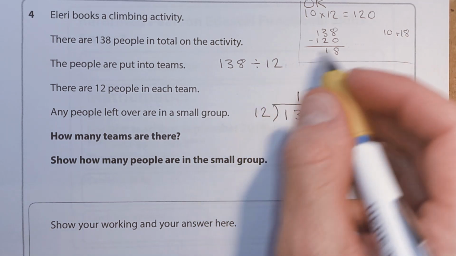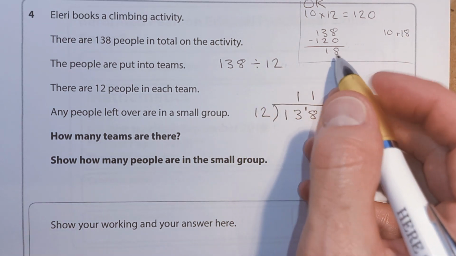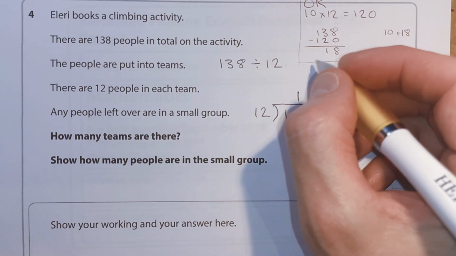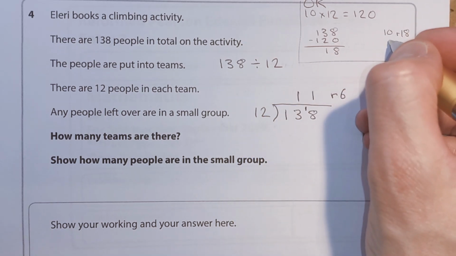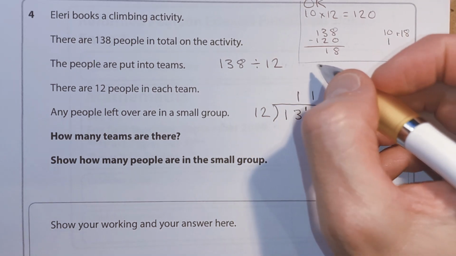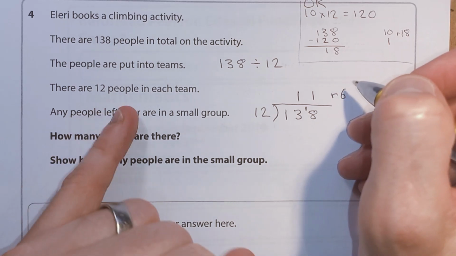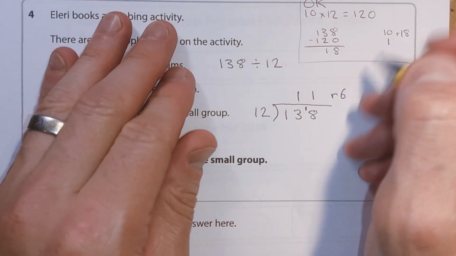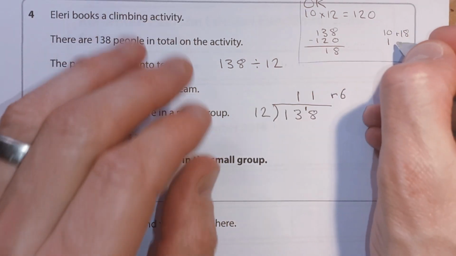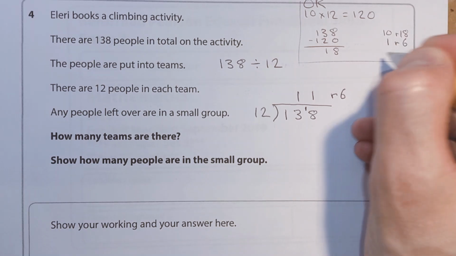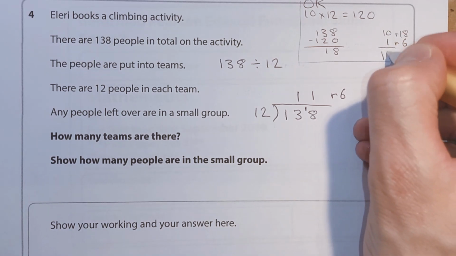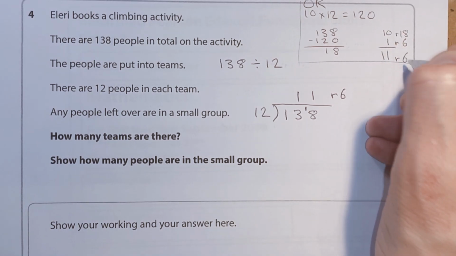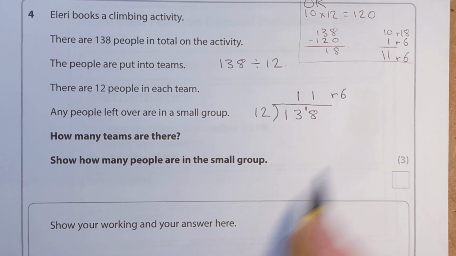But actually 12 goes into 18 as well. And this is what we saw down here. 12 goes into 18 once. And then from 12 to 18, we've got 13, 14, 15, 16, 17, 18. So we get 1, remainder 6, or in total, we have 11, remainder 6. So a different way of thinking of it.